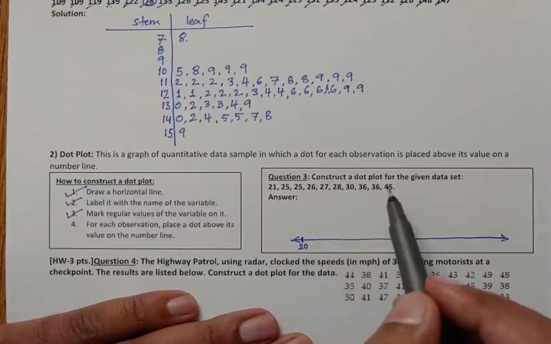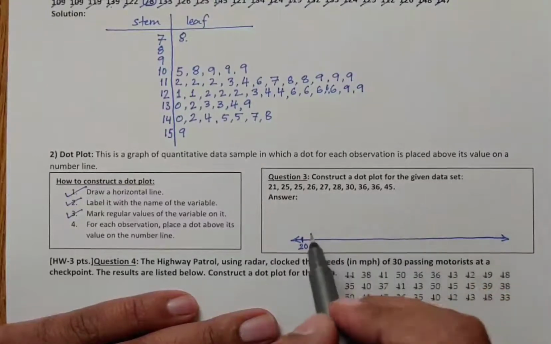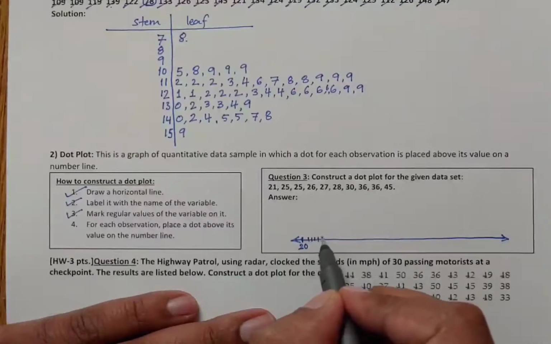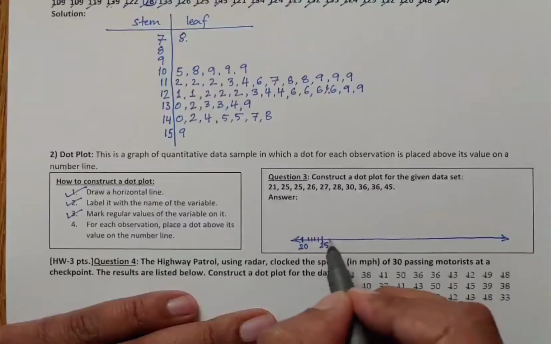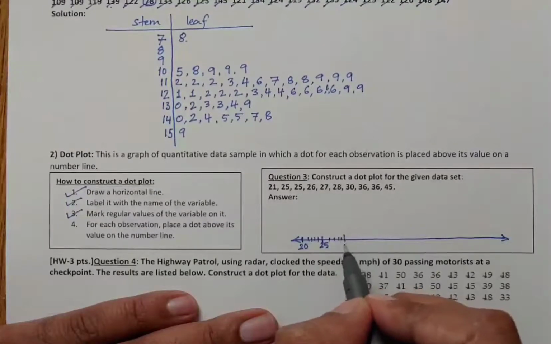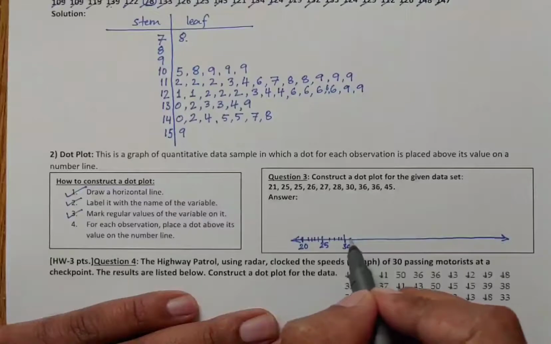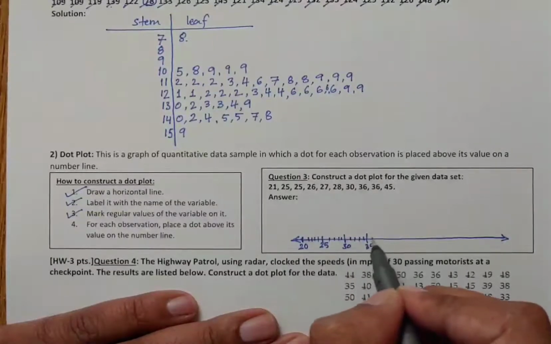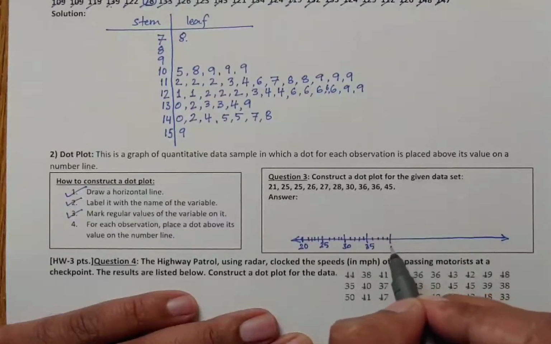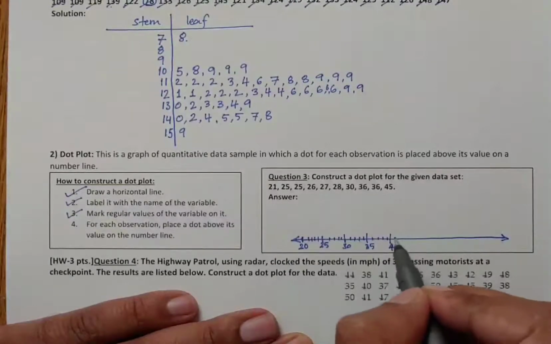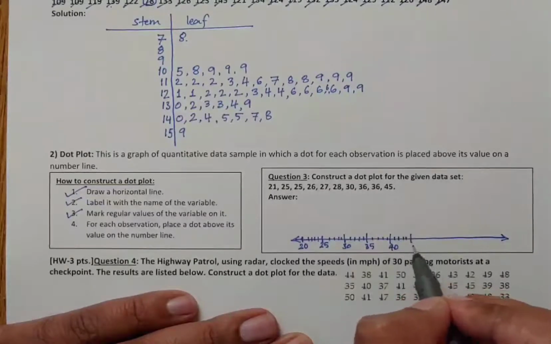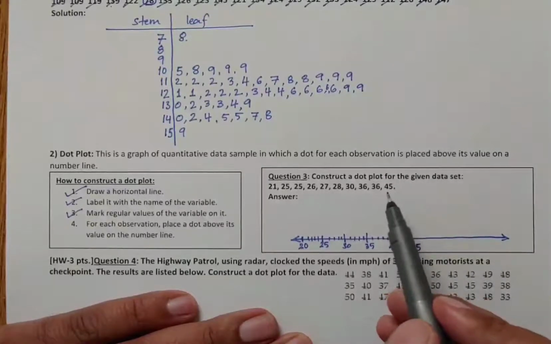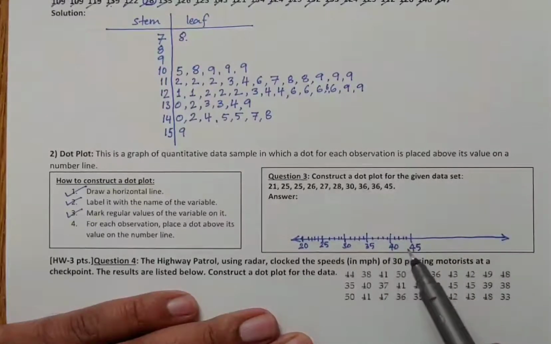So we start with 20 and go up to 45, right? So we do 20, 21, 22, 23, 24, 25, 26, 27, 28, 29, 30, 31, 32, 33, 34, 35, 36, 37, 38, 39, 40, 41, 42, 43, 44, 45. So you can stop at 45 because the maximum number is 45.